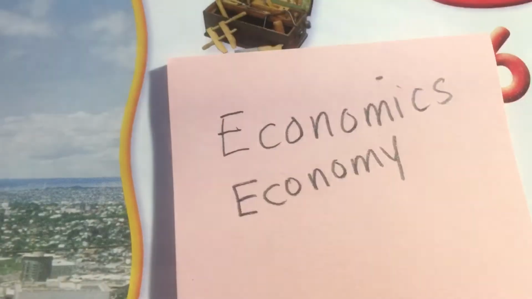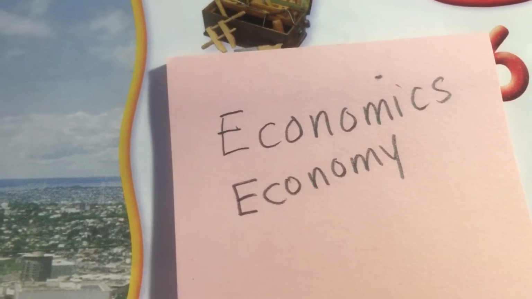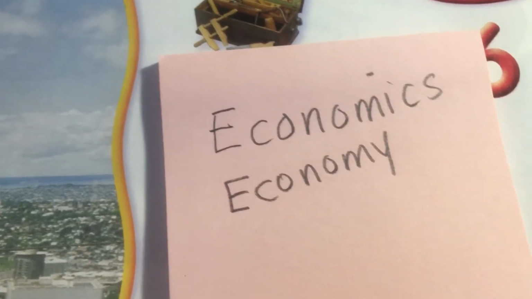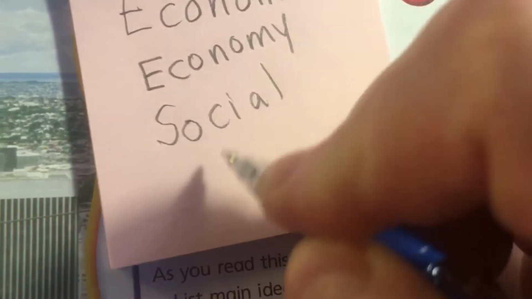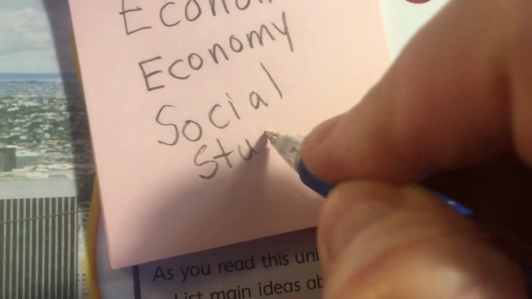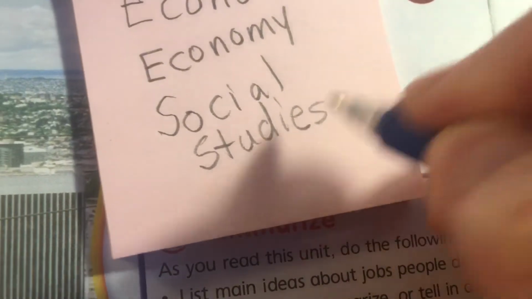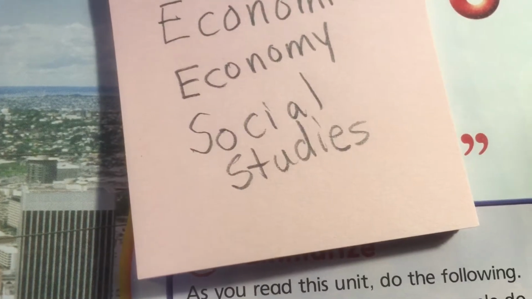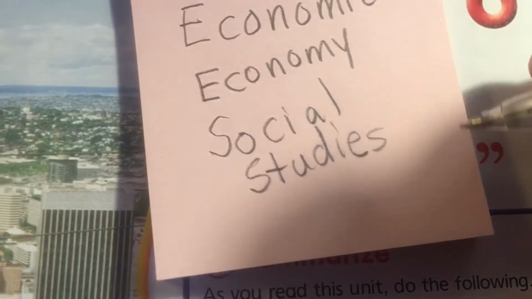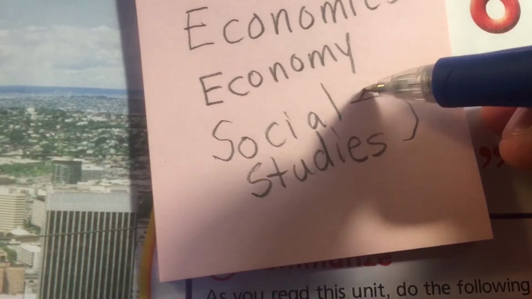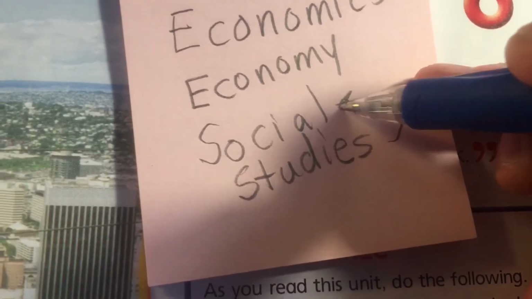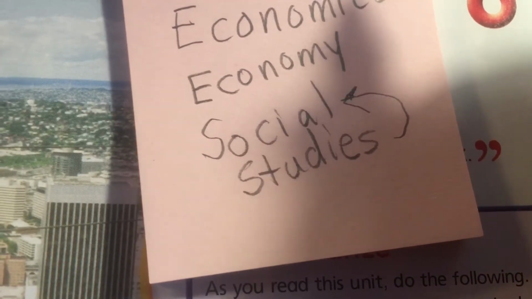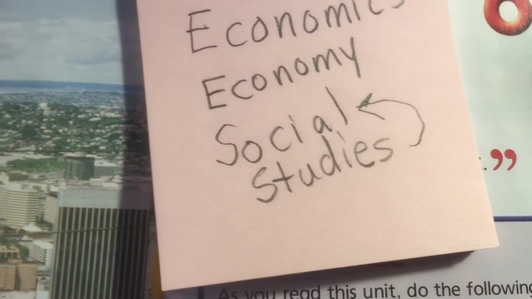Okay, so to back up, social studies is the study of how human beings survive and live in groups. We've talked about this every time we start a new social studies unit. I remind you that human beings are social animals. We need to live in groups in order to survive. We're not like some animals that can live on our own. So social studies is the study of what are the ways to successfully live in a group.